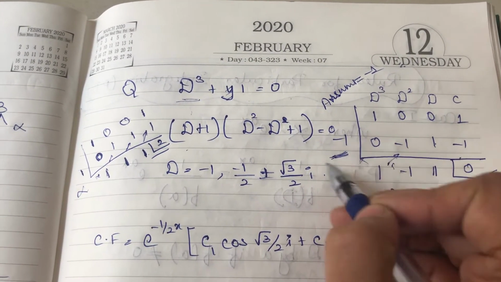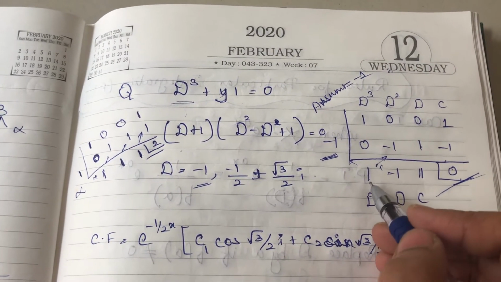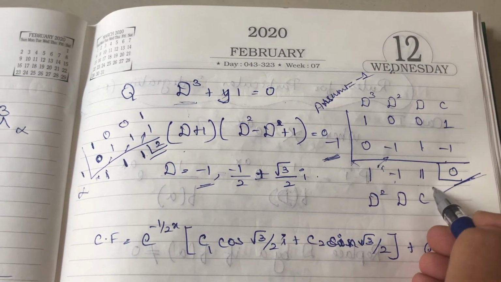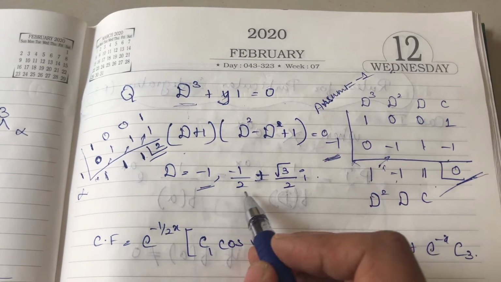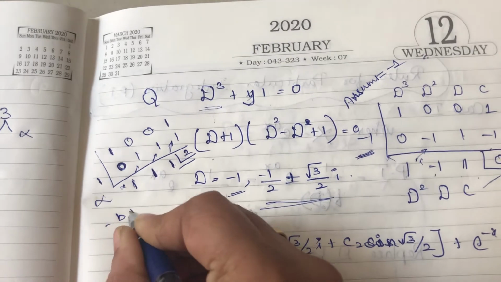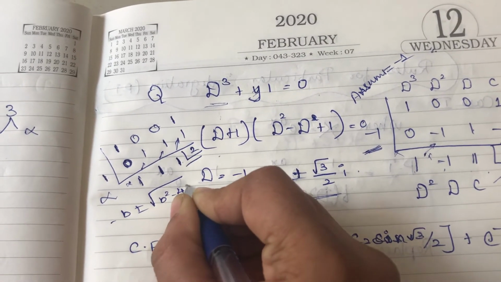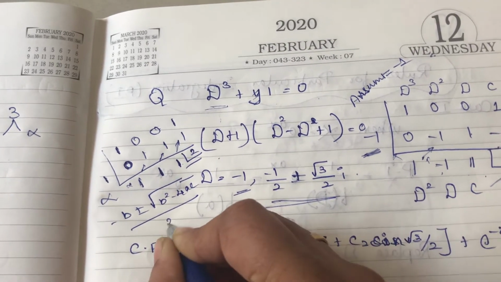You can take this value directly. And here you can see d square minus d plus 1. From this you will get the complex value. Just use this formula: minus b plus or minus square root of b square minus 4ac by 2a.